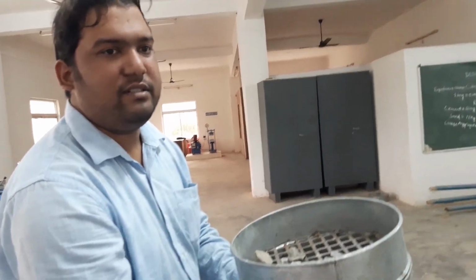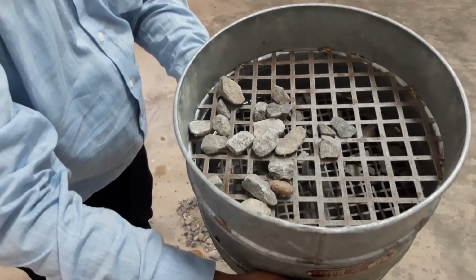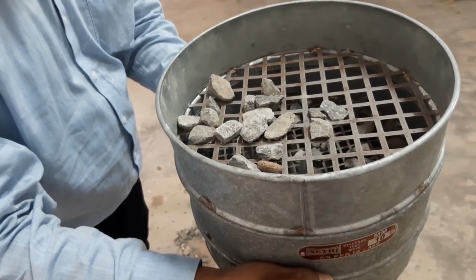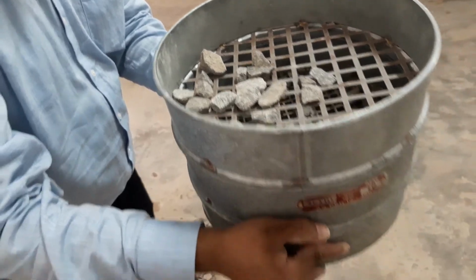So we can give different types of motion. Now some aggregates have been retained in the top sieve which is 20 mm in size, and some aggregates have passed. Let us see.